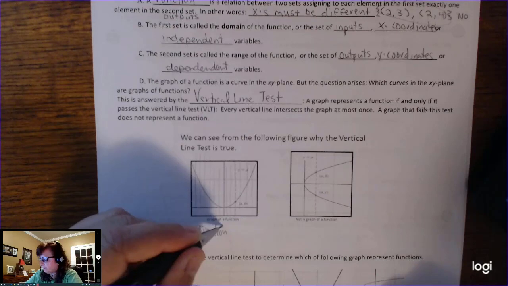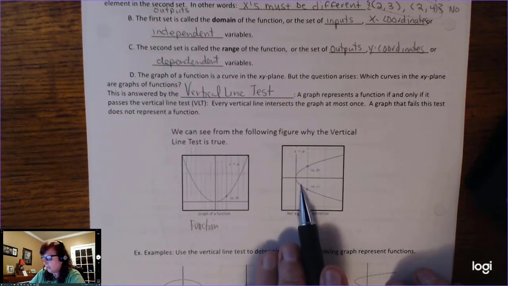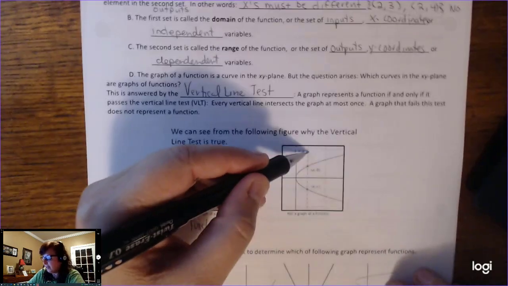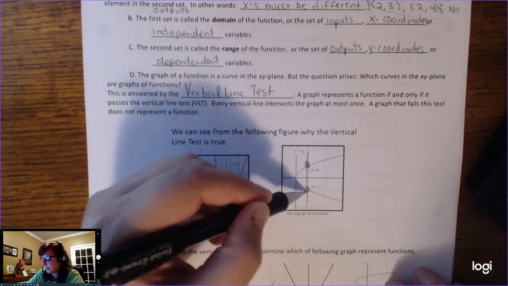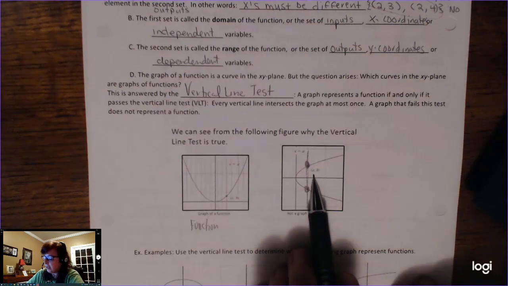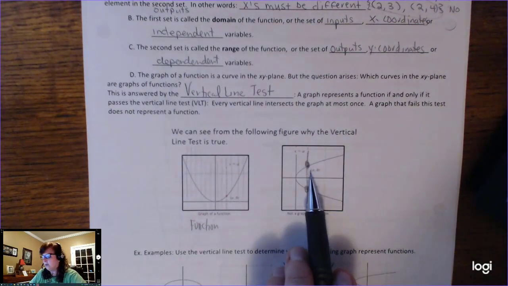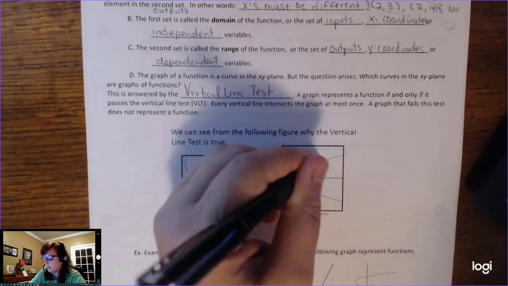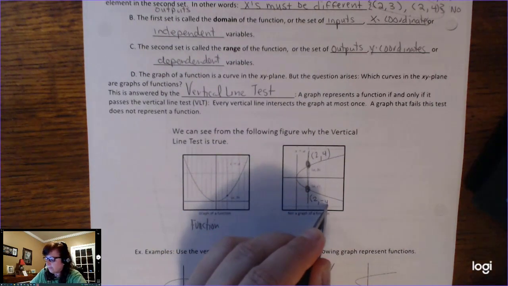However, over here, here's another graph. This is a relation. It's made up of ordered pairs, but is it a function? Well, if we apply the vertical line test, we see that this graph intersects this vertical line in two places. We will call this A, B, or we can make it maybe 2, 4, and maybe this point we'll call 2, -4.